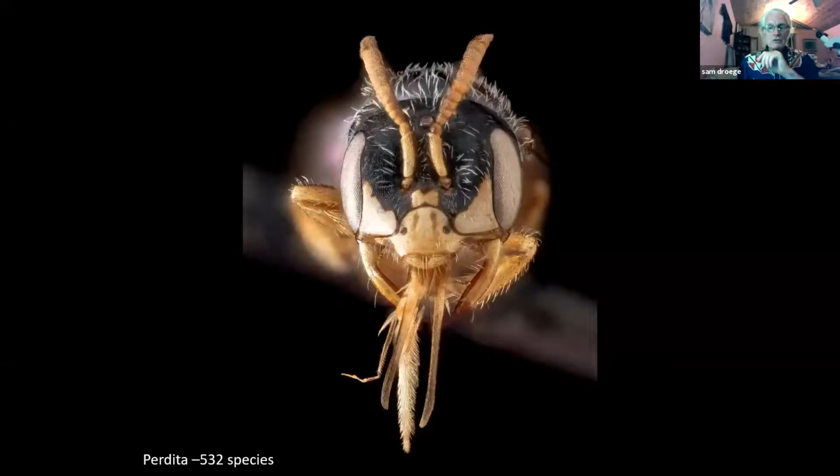Perdita, in almost all cases, fits that description. And people are largely unaware of these because they don't give us honey. They also don't sting us, except in rare circumstances, despite their being numerically a huge part of the environment.